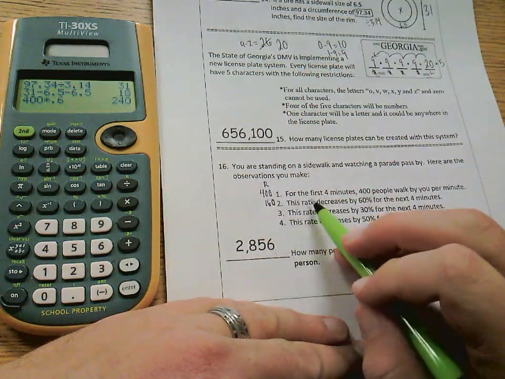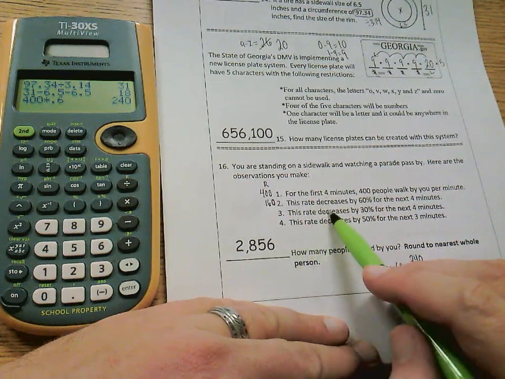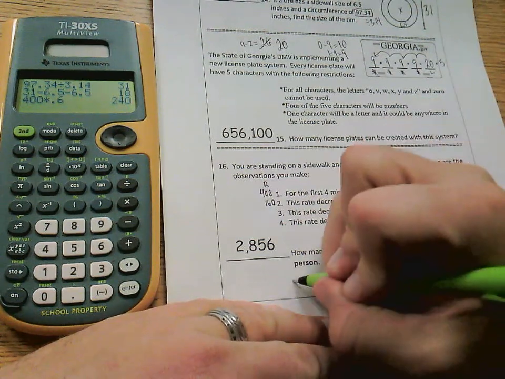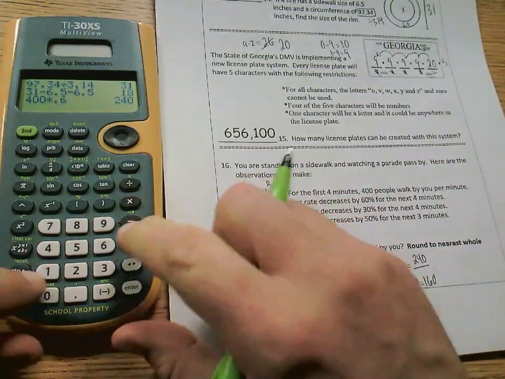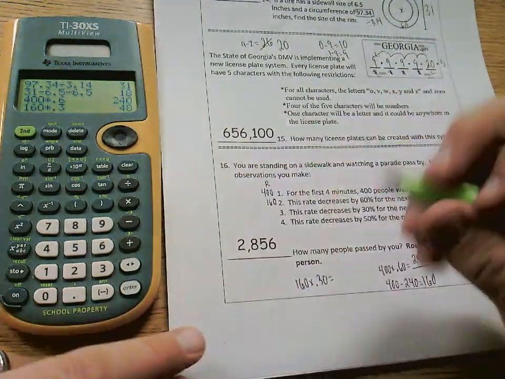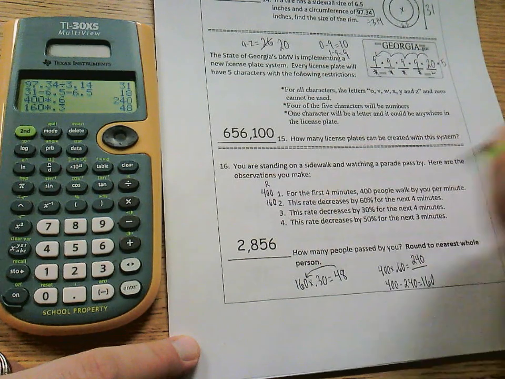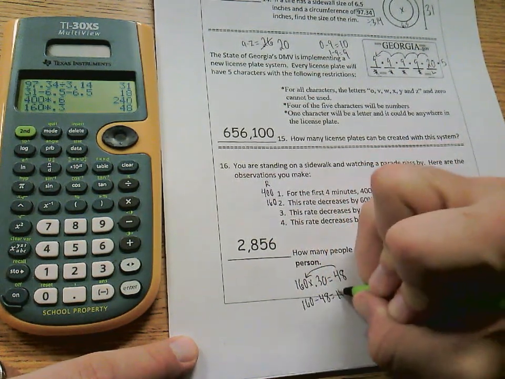Now look at phase 3. This rate decreases by 30%. So 160 times 0.30. 160 times 0.3 gives me 48. Now I'm going to take 48 and subtract it from 160. So 160 minus 48 gives me 112.